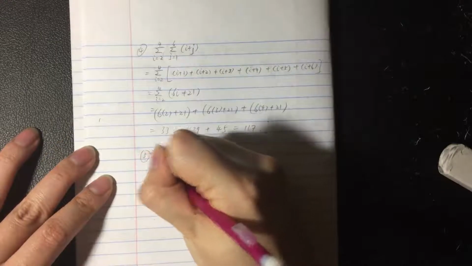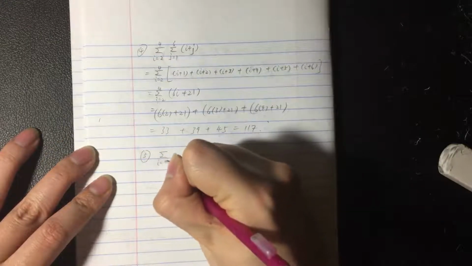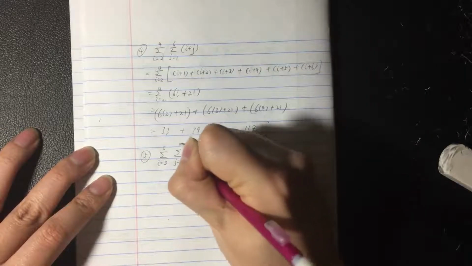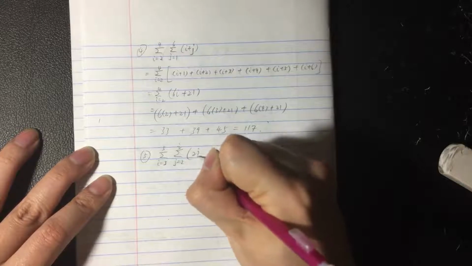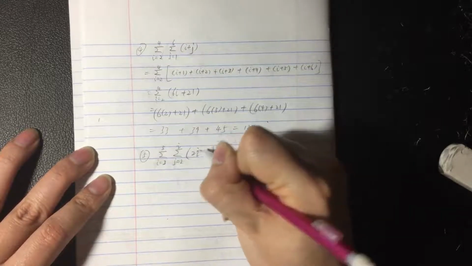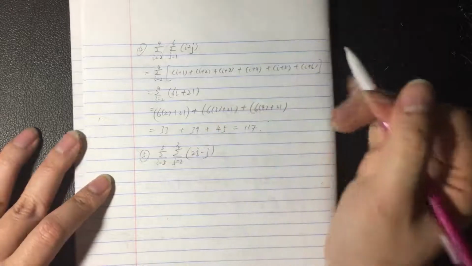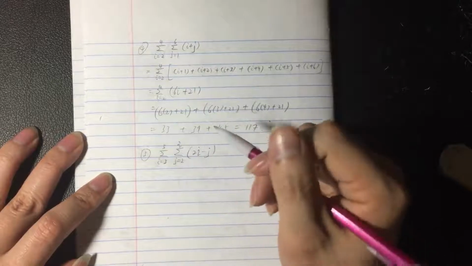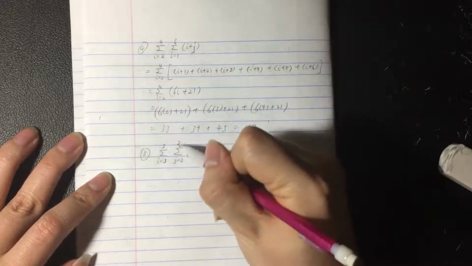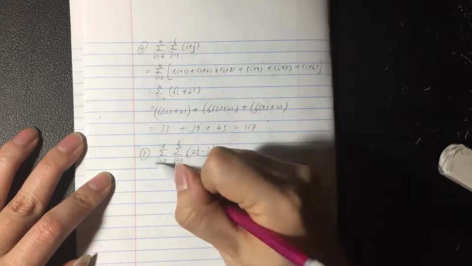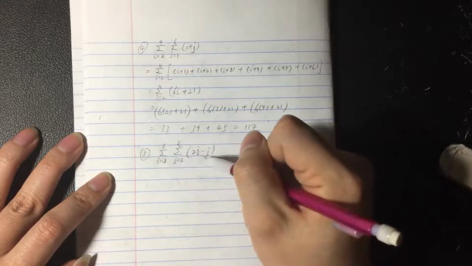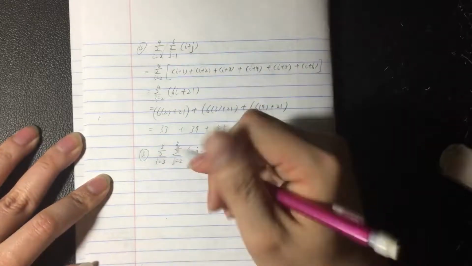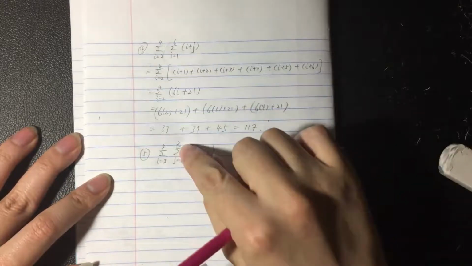Next example, i from 3 to 5, j from 2 to i, 2i minus j. Usually, when we see multiple summation, we start from the inner summation first. But this is a special case. The inner summation depends on the outer summation. You see that the inner summation contains i, which depends on the outer summation.